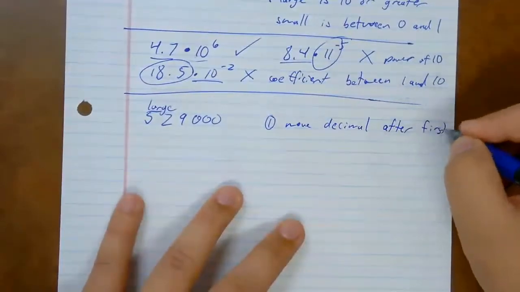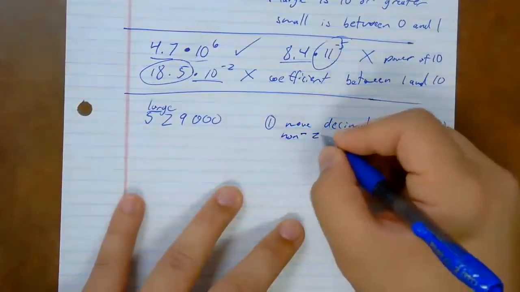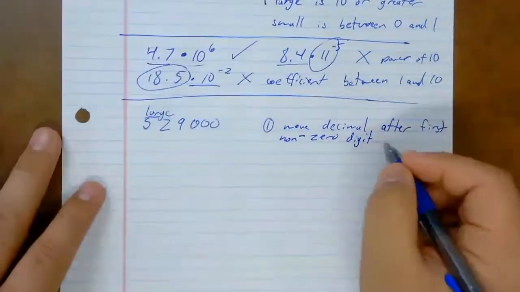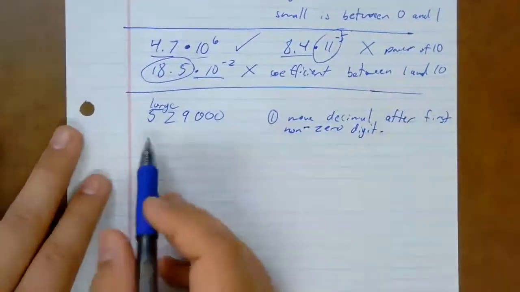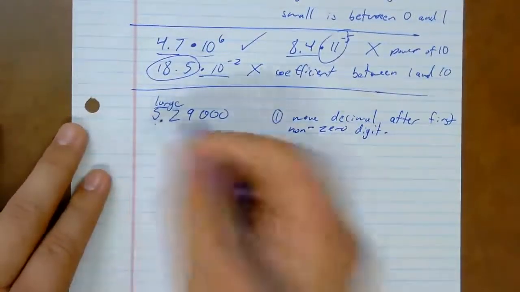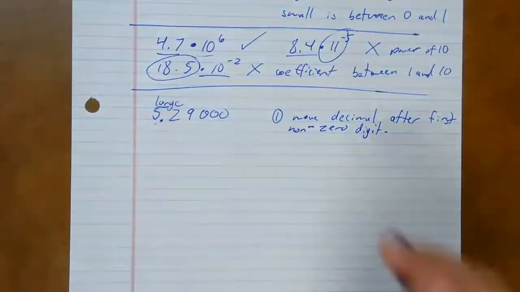after the first digit, really the first non-zero digit. We'll see why I specified non-zero here in just a moment. If we work from left to right, our first digit, if not 0, is 5, between 5 and 2, right?